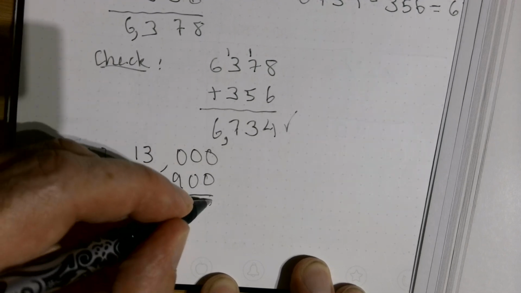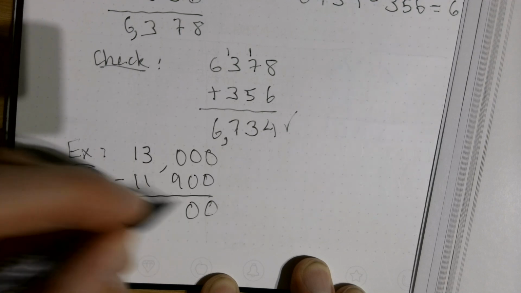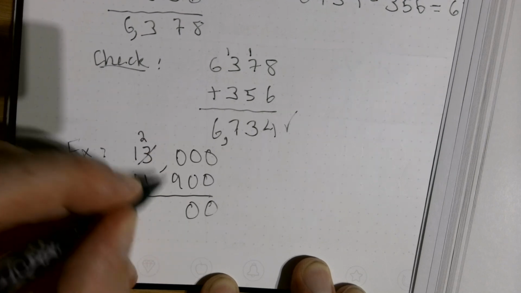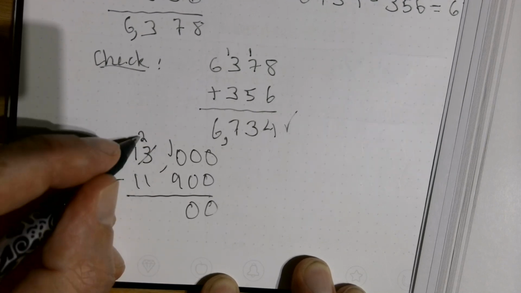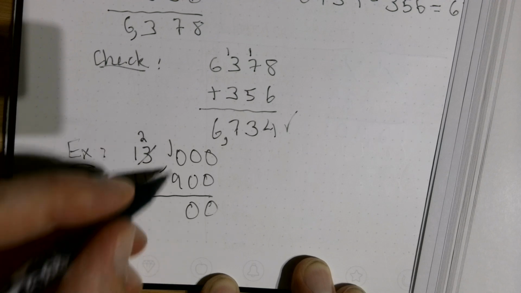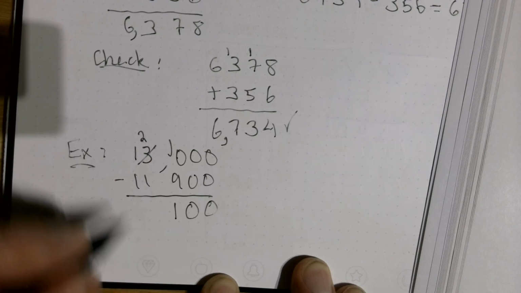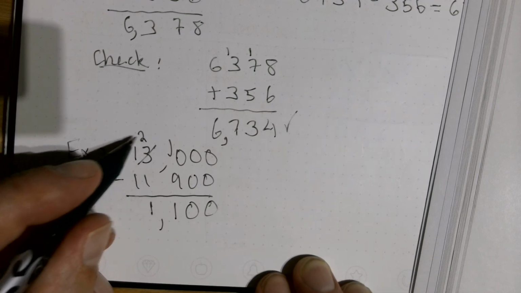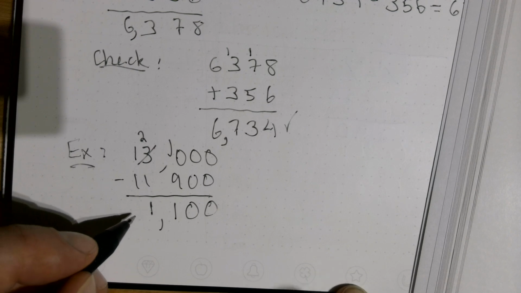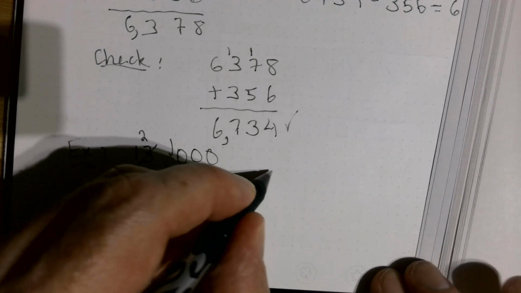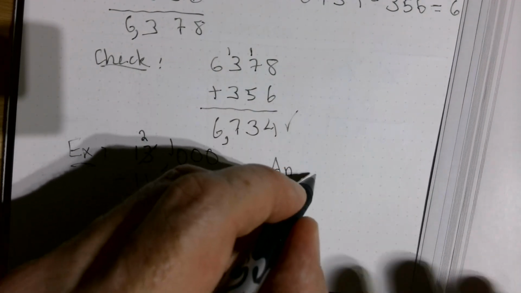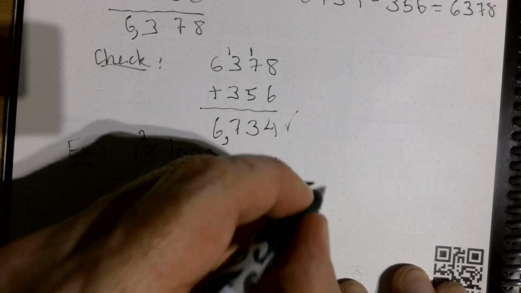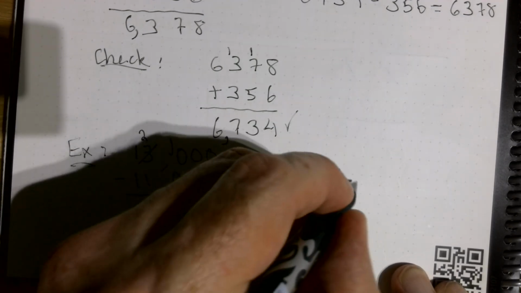Okay, 0 take away 0, 0, 0 take away 0 is 0. 0 take away 9, can't do it. Cash in one of these and bring 10 over, so now we have 10 take away 9. We can do that, we're left with 1. 2 take away 1 is 1. And now we have this. So our answer, since it was a word problem, we should write out with a sentence.